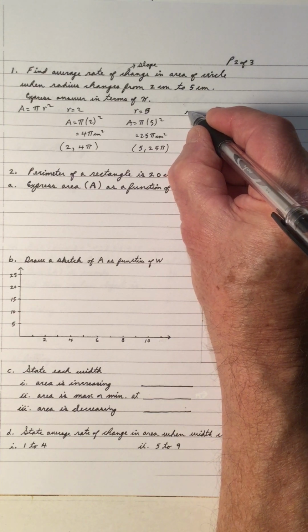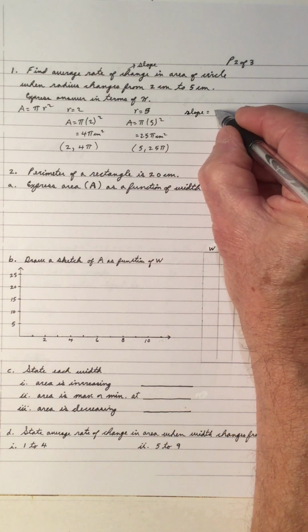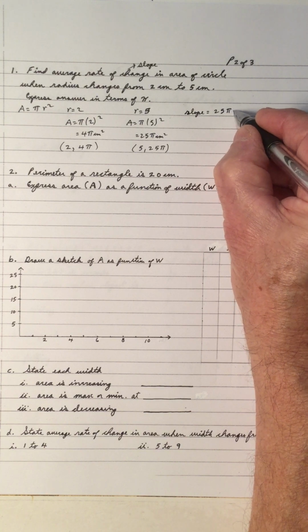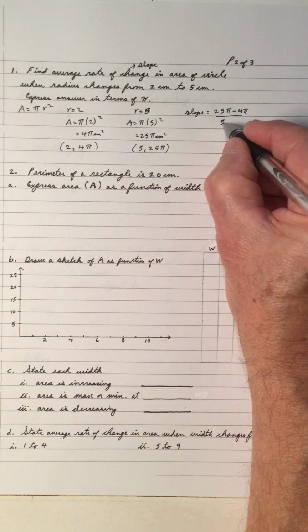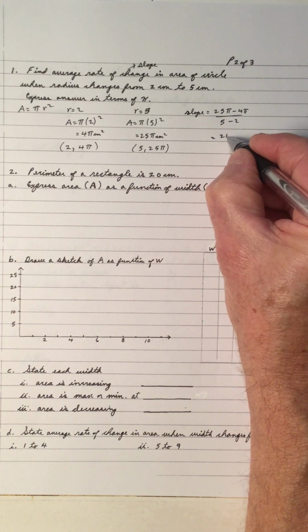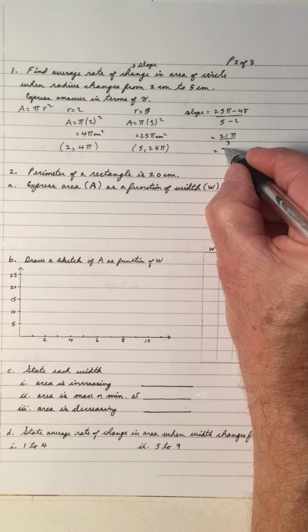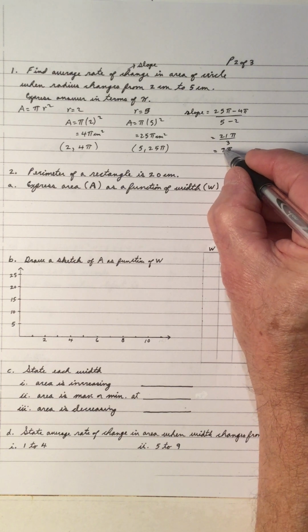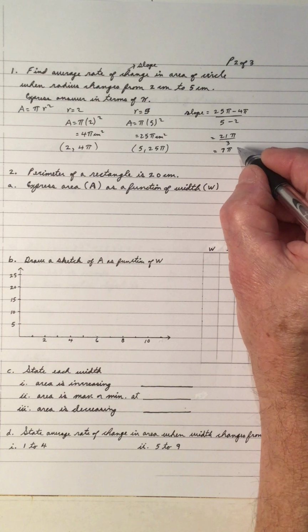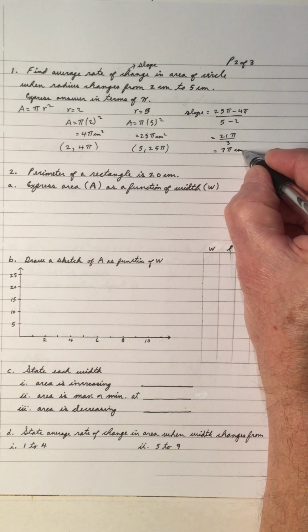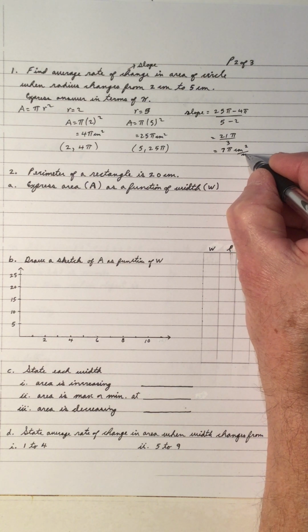So the slope, same as the average rate of change, is y2 minus y1 all over x2 minus x1. So that's 21 pi over 3. So the average rate of change is 7 pi. And it's 7 pi. If you want a decimal, 7 times 3.14, you give a decimal for it. And that's centimeters squared. That's the area in relation to the length of the radius, which is centimeter.